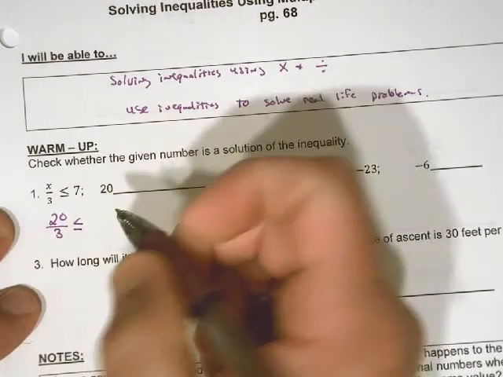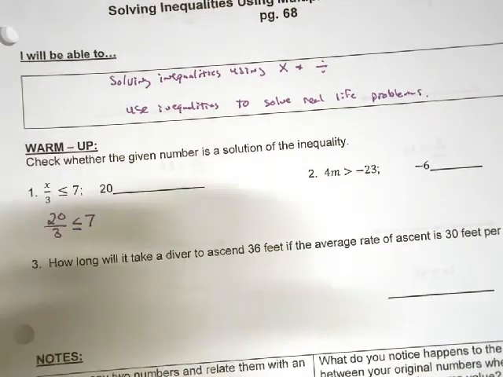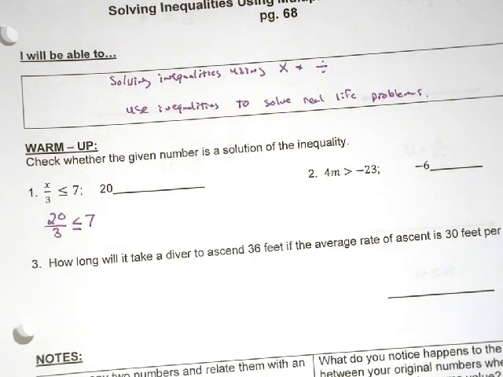And we're wondering, is that less than or equal to 7? So again, we got to do a little calculator work. If we wanted to change it to a decimal, that's how you'd use your calculator. If you want to leave it as a fraction, you can do it that way as well.